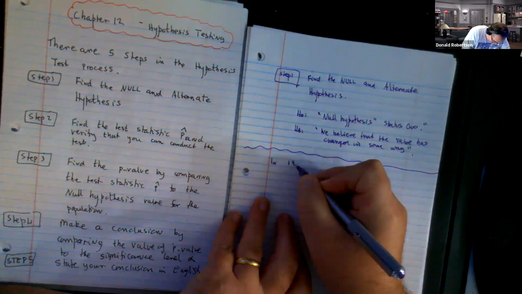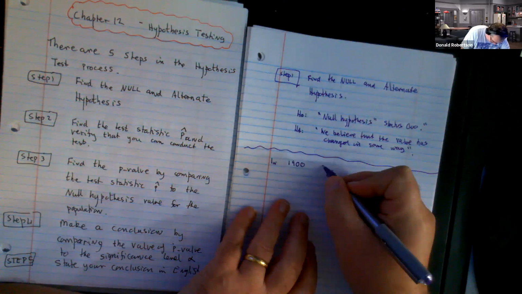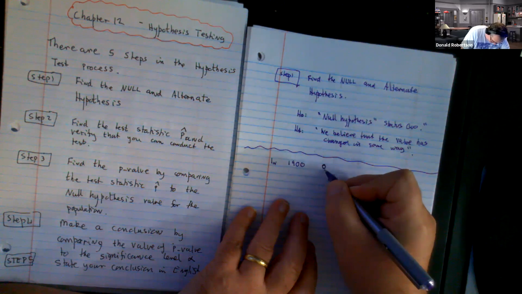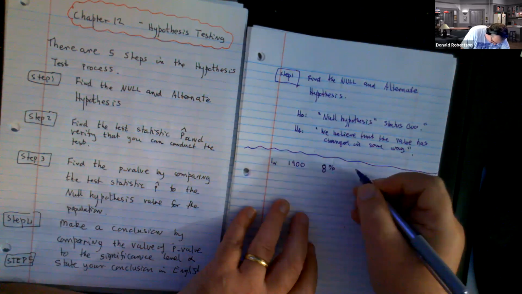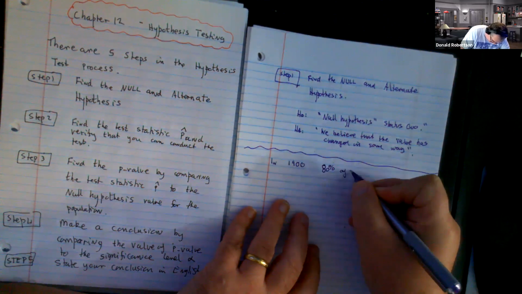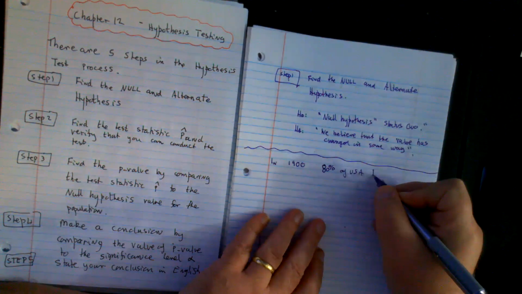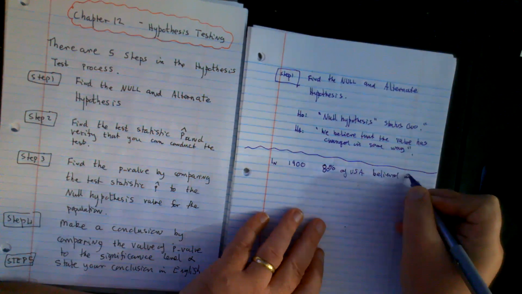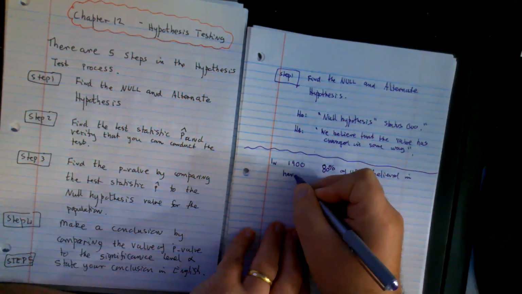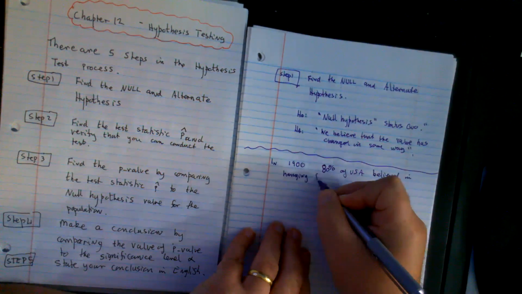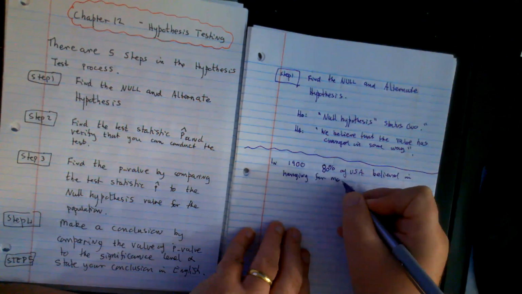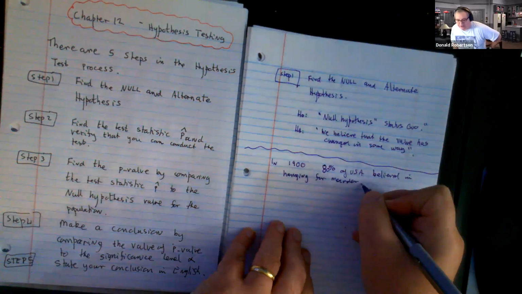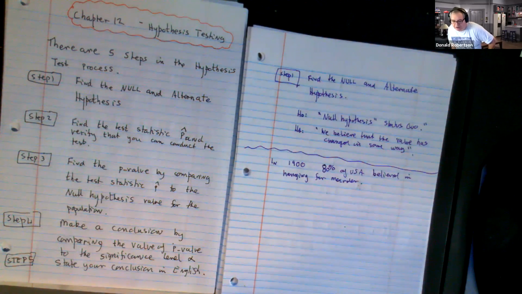In 1900, 80% of Americans believed in hanging murderers. So if you went back to the 1900s and asked people, are you in favor of hanging murderers, 80% of them believed that.